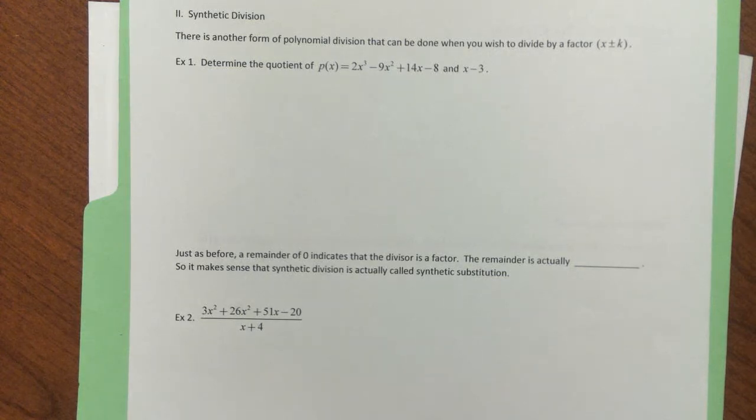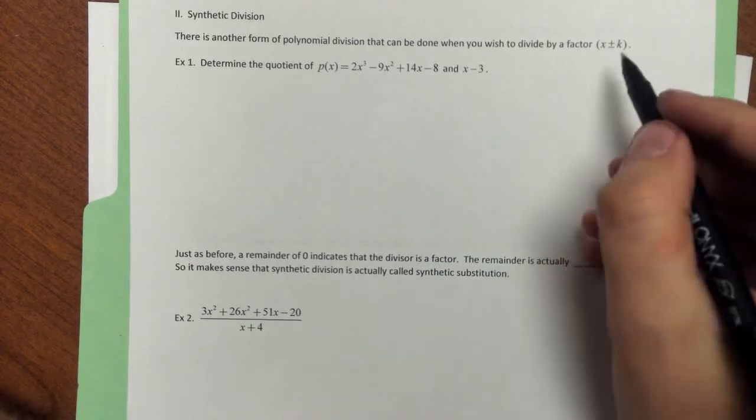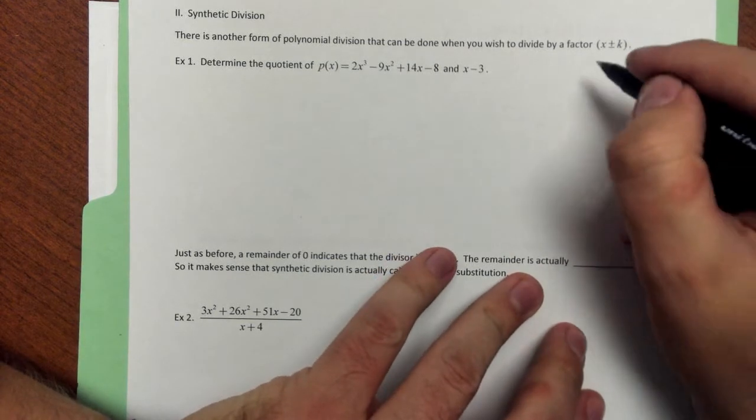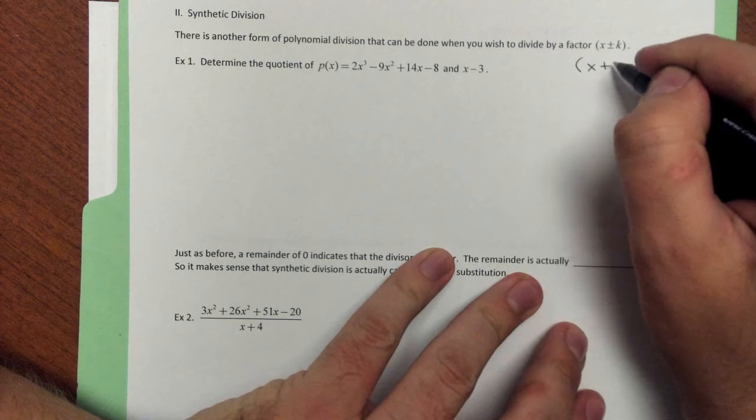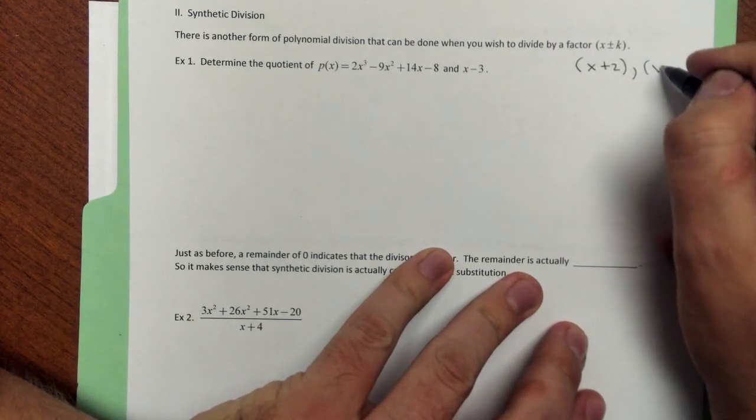Hello. In this video I want to take a look at another form of polynomial division called synthetic division. For this form of polynomial division I can only use certain factors as my divisor, namely things of the form x plus or minus k. So this means I could use a divisor such as x plus 2 or x minus 7.